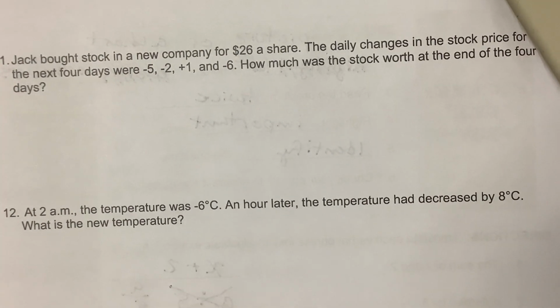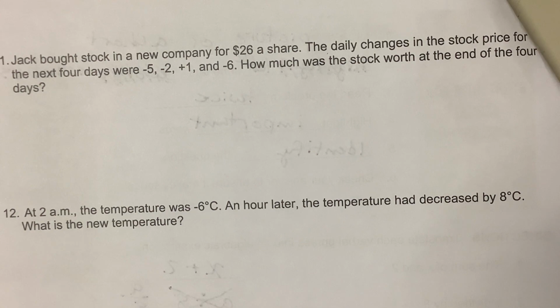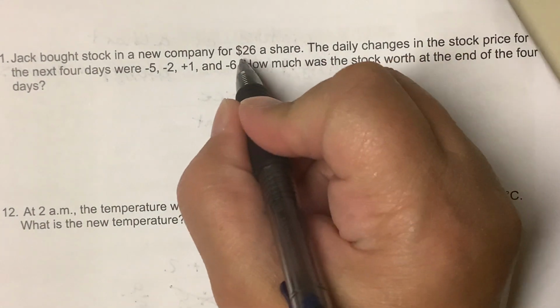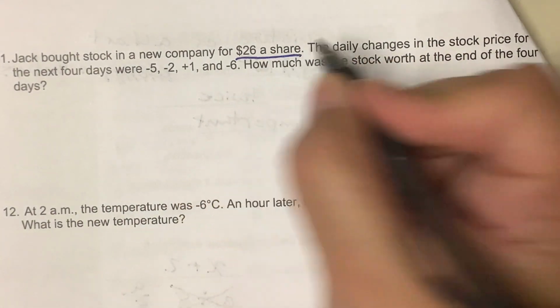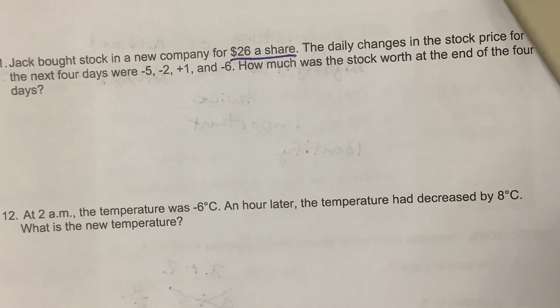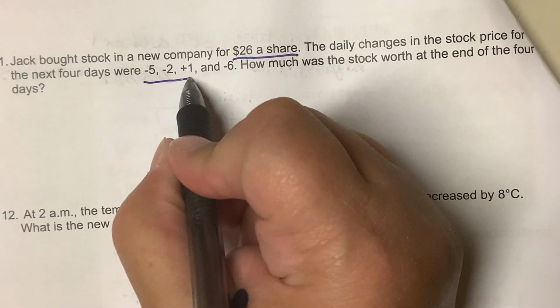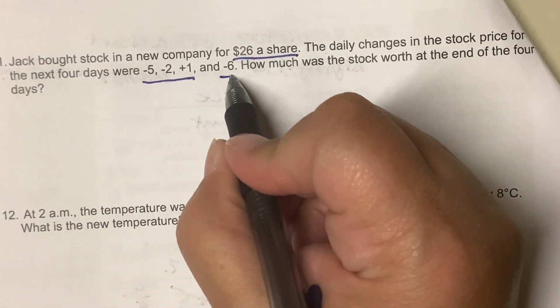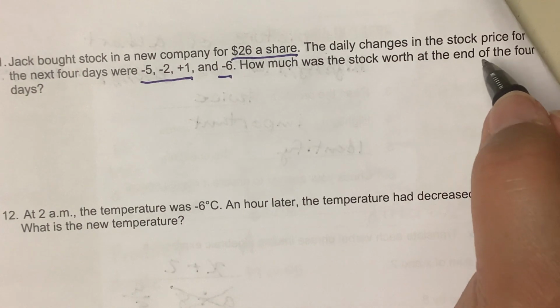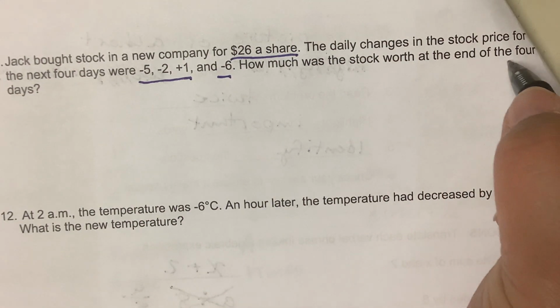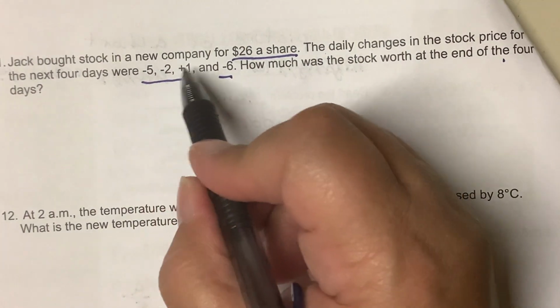So Jack bought stock in a new company, $26 a share. Okay, the daily change in the stock prices for the next 4 days were +5, -2, +1, and -6. How much is the stock worth at the end of 4 days? 1, 2, 3, 4.